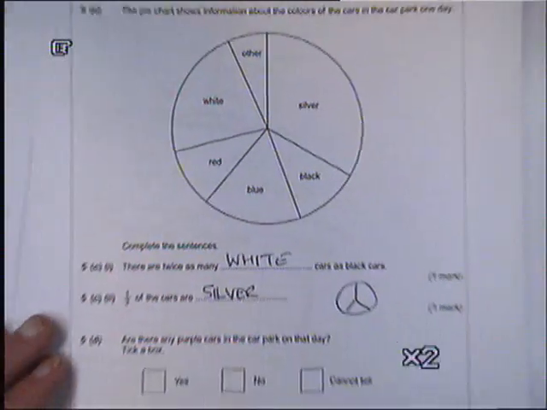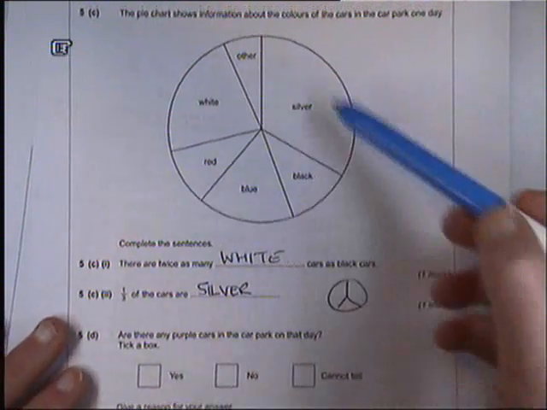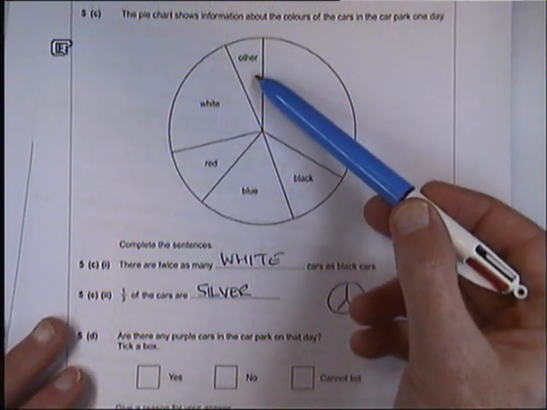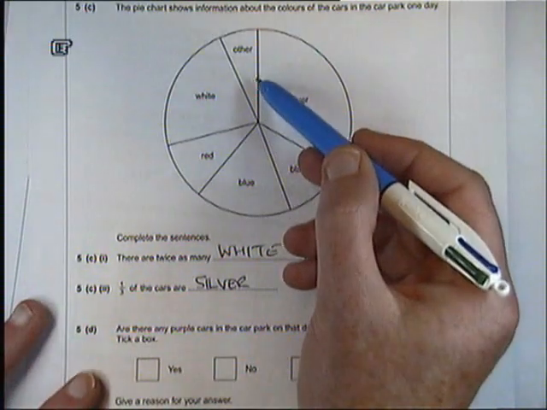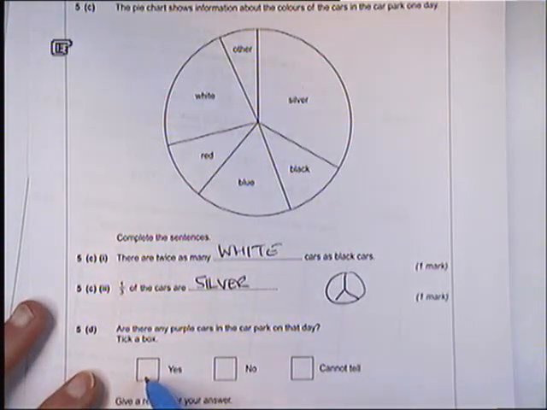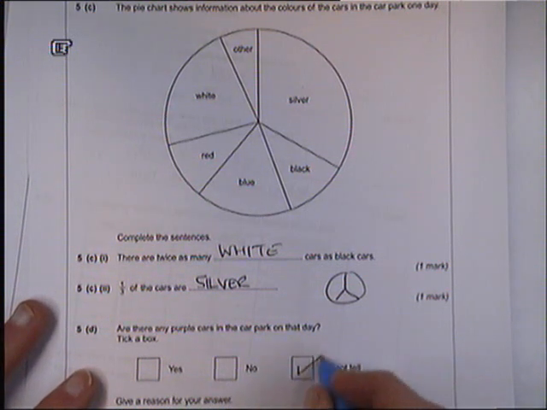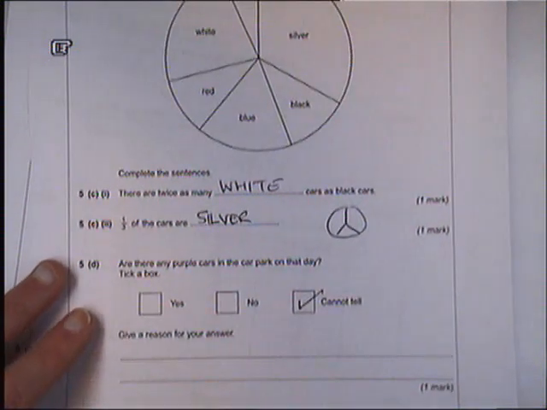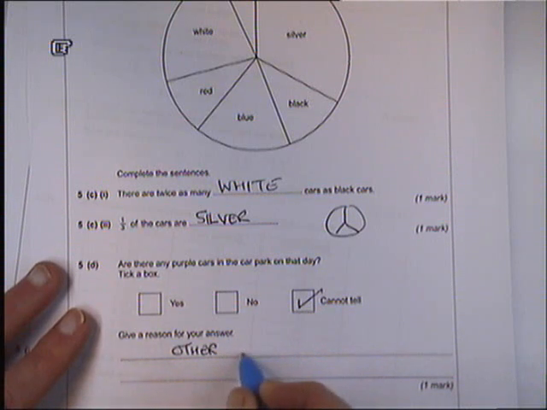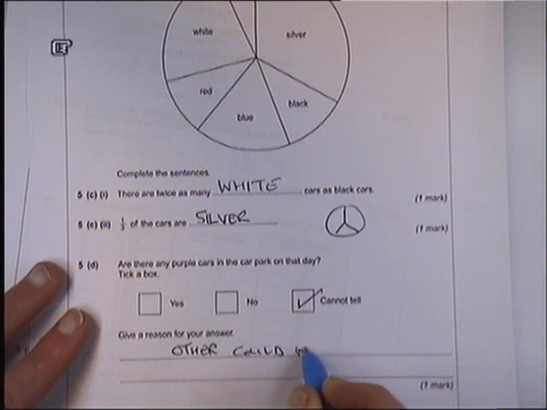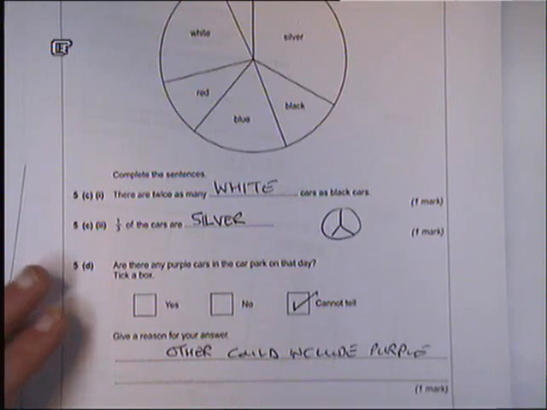The next bit of the question. Are there any purple cars in the car park on that day? Well, purple isn't listed, but there is a section here for other colour cars. So there may be purple cars in here. We don't know. So we can't tick yes, we don't know if there are for sure. We can't tick no, we don't know there aren't for sure. There may be. We can't tell. So we need to tick that box, and we need to give a reason for our answer. So the reason is that some of the other cars could be purple. So other could include purple. If you write that down, you should get all of the marks for the explanation of that question.